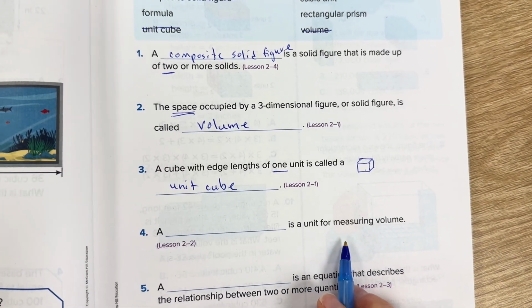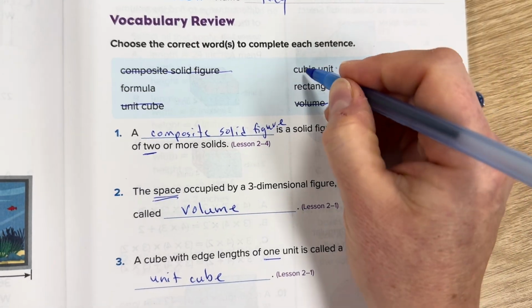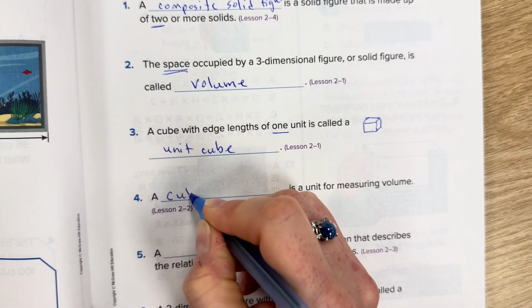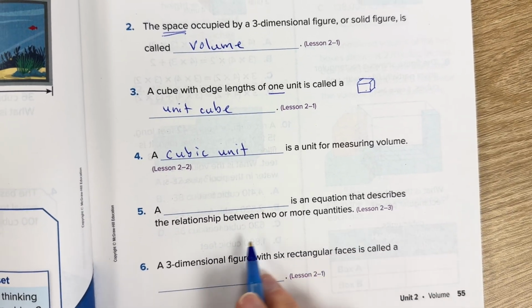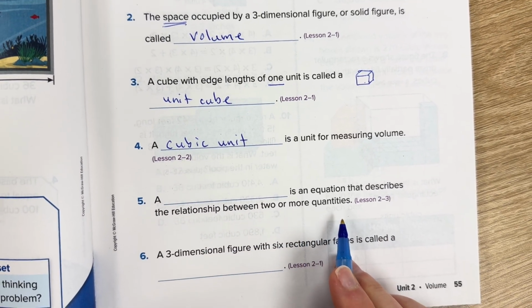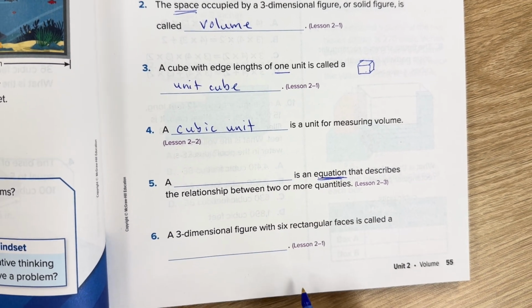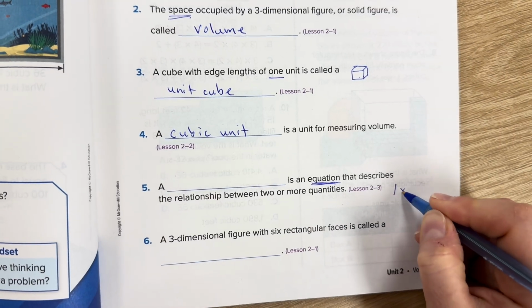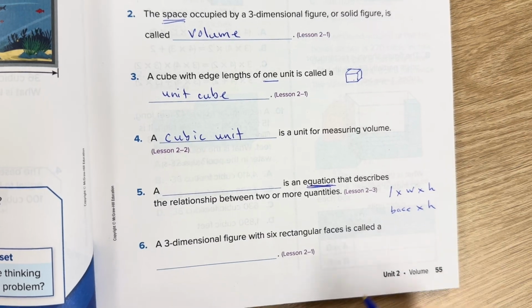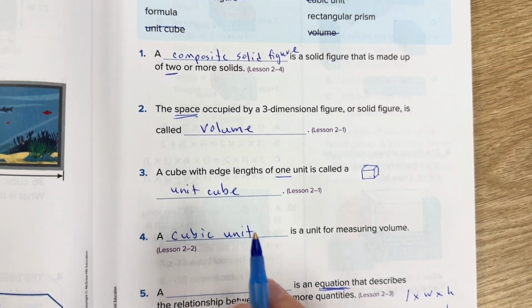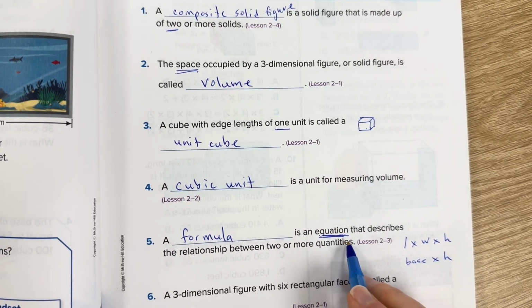A blank is a unit for measuring volume. Well, formula, cubic unit, rectangular prism. This is the only one that's a unit, so this is a cubic unit. A blank is an equation that describes the relationship between two or more quantities. Think about this, an equation. An equation is going to be something like length times width times height, or base times height, and that's going to be one of our formulas. So a formula is an equation.